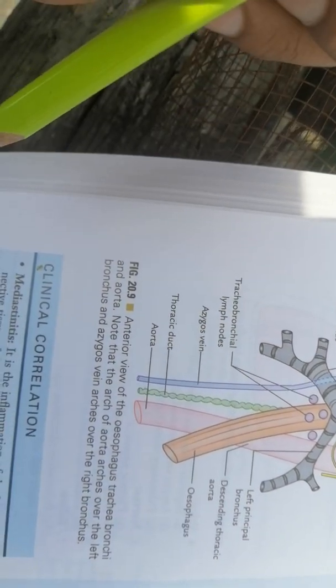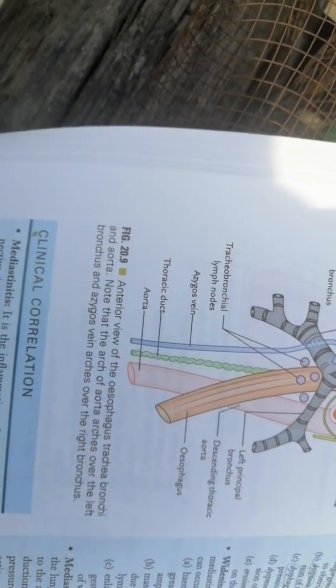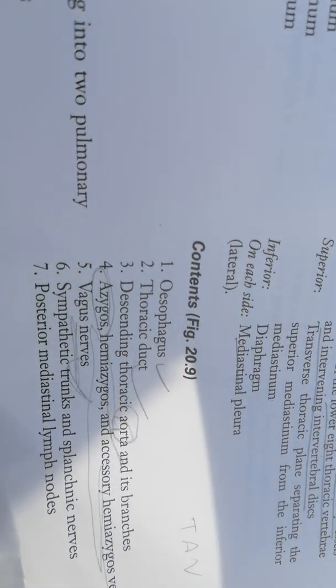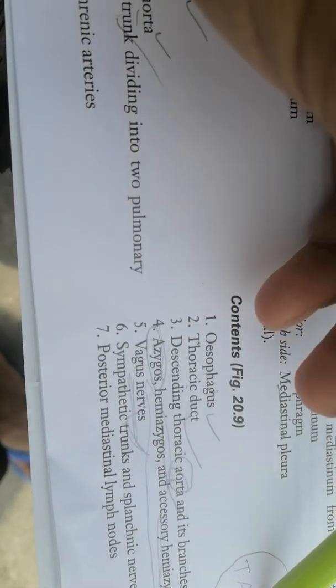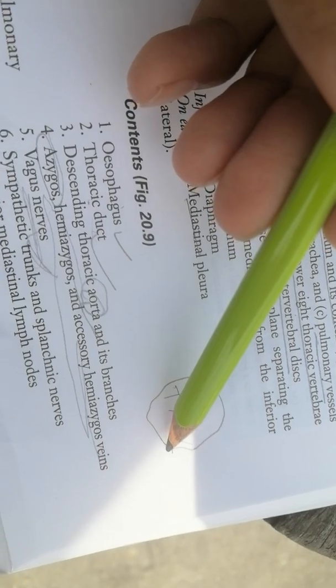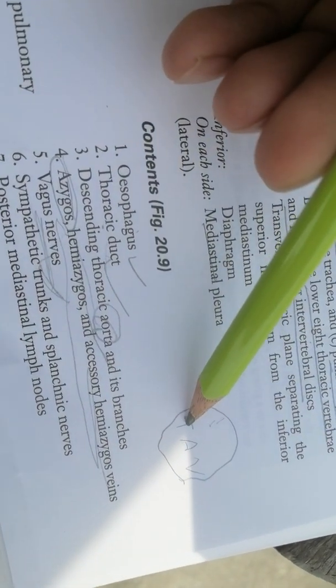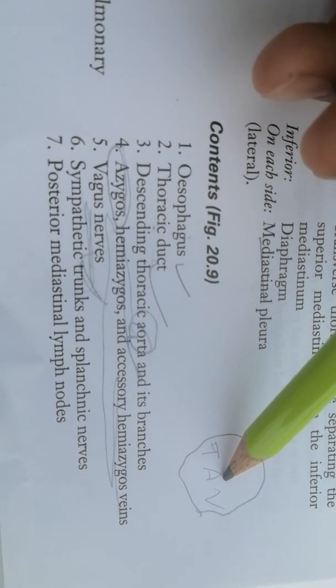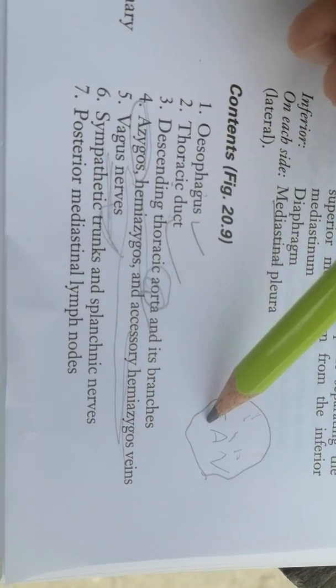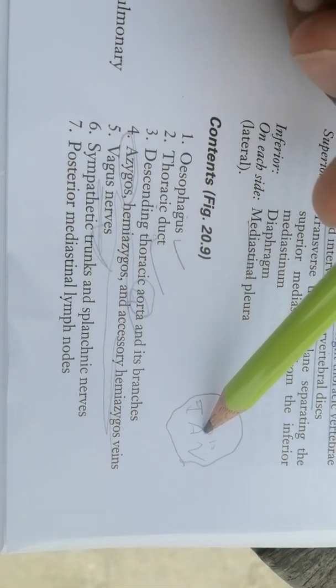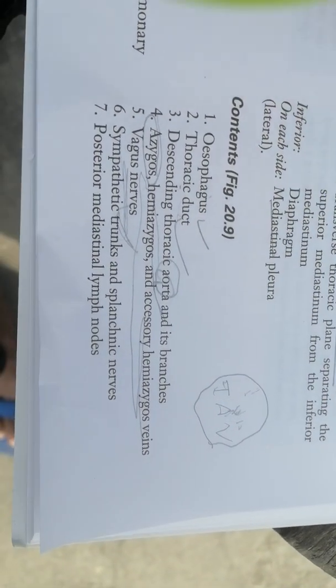You can write all, but these are the important ones, you can't miss. There is the esophagus, thoracic duct, TAV. You can remember TAV. These are the important structures, you cannot miss. T is the thoracic duct. A is the arch of aorta. The other A is the azygos vein. And the last A is the descending thoracic aorta. That is an important structure, you can't miss. Others are the esophagus, lymph nodes, and splanchnic nerves.